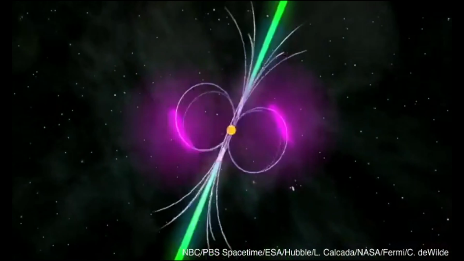And I'm going to try to be very clear in making a distinction between when I'm talking about the frequencies of light waves and when I'm talking about the frequencies of gravitational waves. So if we can't see radio light from pulsars with our eyes or with optical telescopes, what does a pulsar look like to a radio telescope?